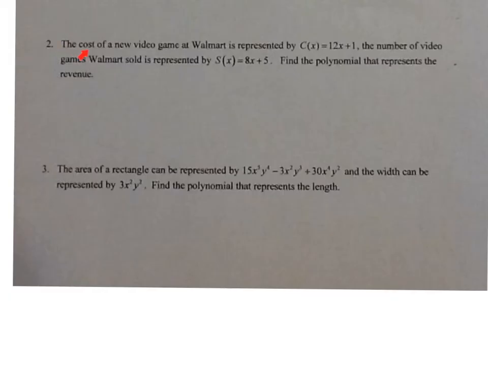Okay, so let's take a look at number 2. Okay, so let's read this. The cost of a new video game at Walmart is represented by C of x equals 12x plus 1. So that's the cost. The number of video games Walmart sold is represented by S of x equals 8x plus 5. Find the polynomial that represents the revenue.